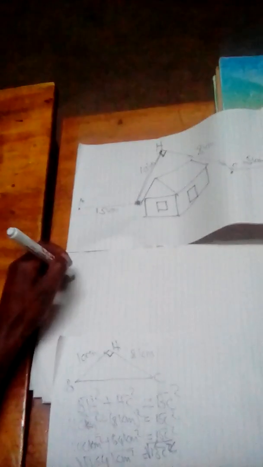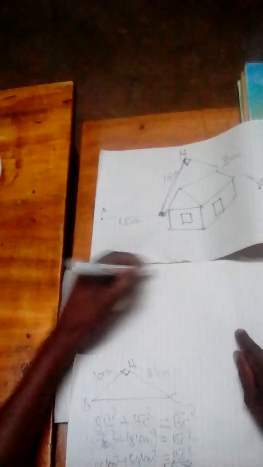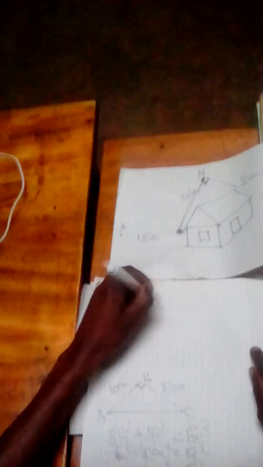Because the aim is to find this distance from A to G, the required distance now will be AB plus BC plus CG.